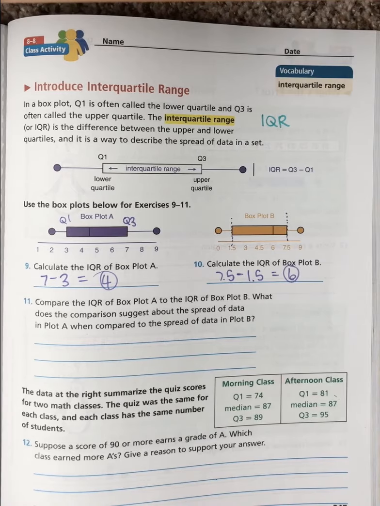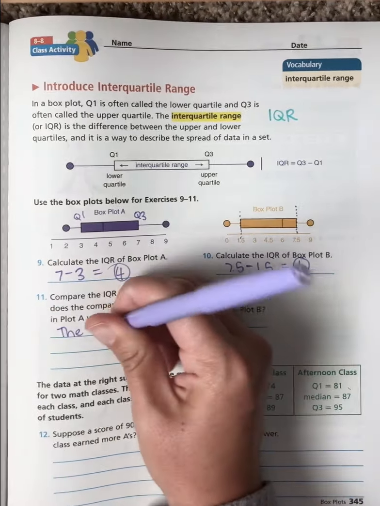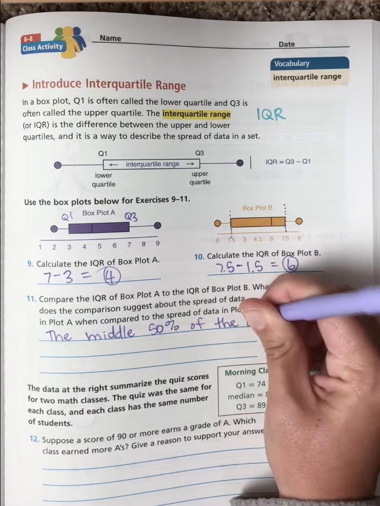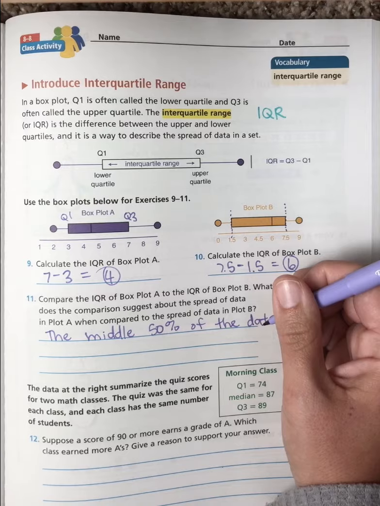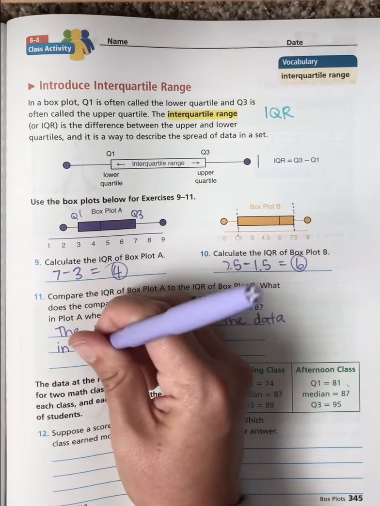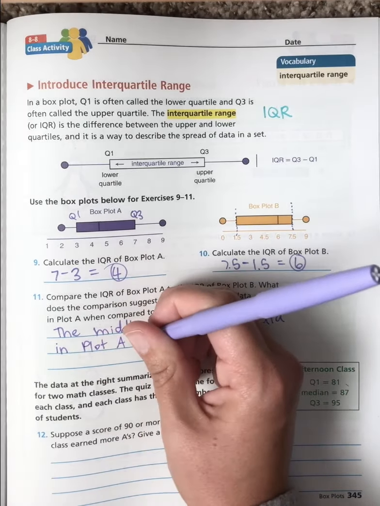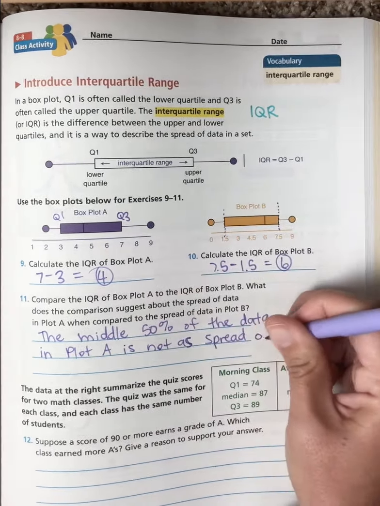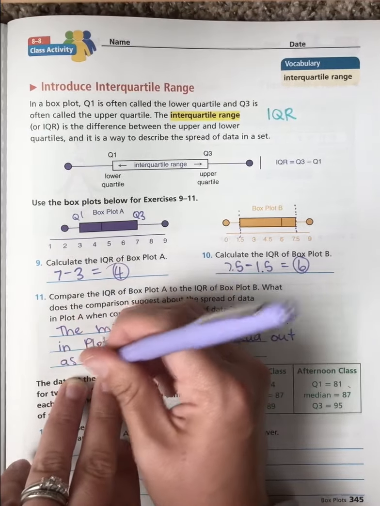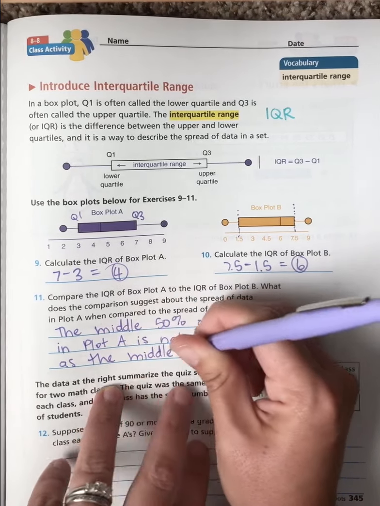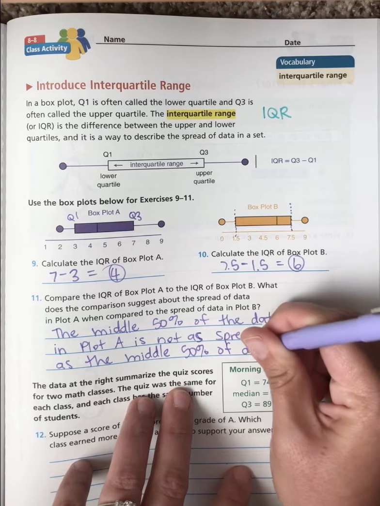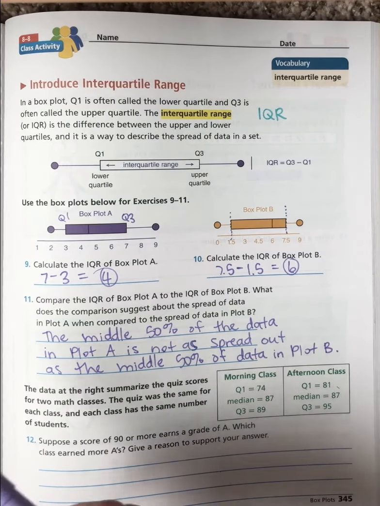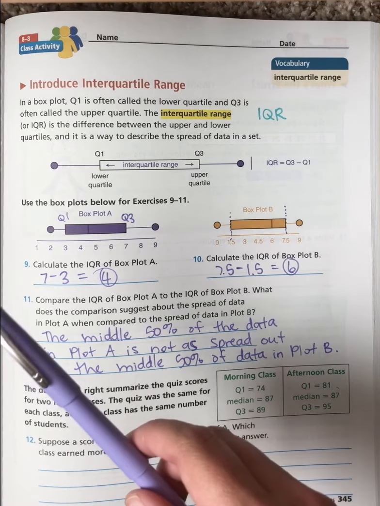So it's going to tell us that the middle 50% of the data in A is not as spread out as the middle 50% of data in plot B. So very similar to what we learned before, except instead of comparing all the range, it's just the range of their boxes.